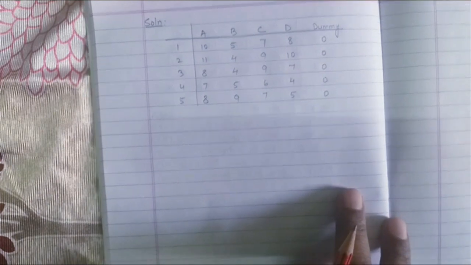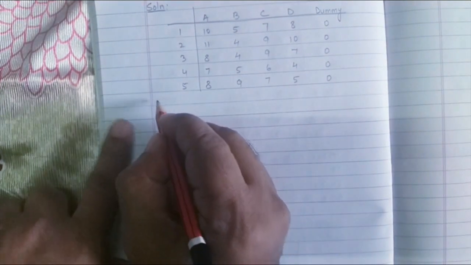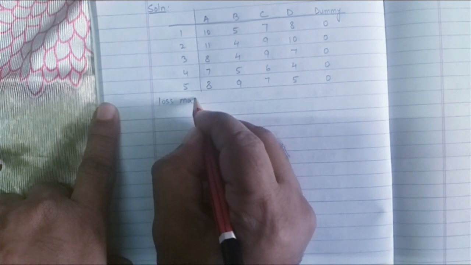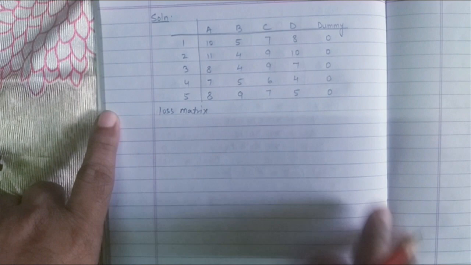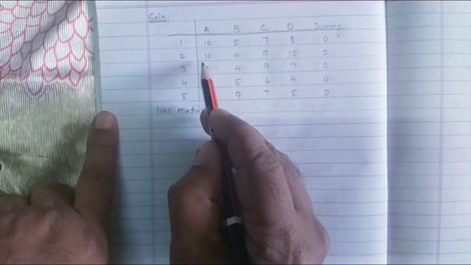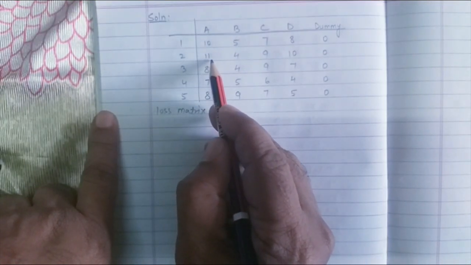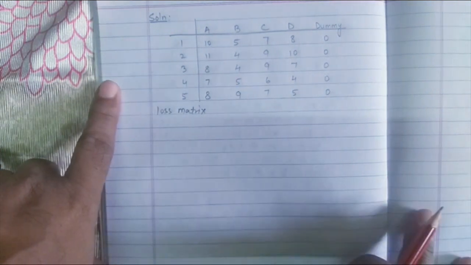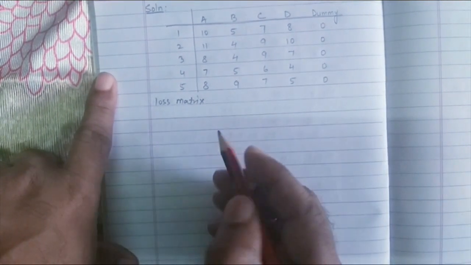So let us convert this into a loss matrix first. How do I do that? 11 is the maximum number, so I'll use 11 and subtract each of the elements.